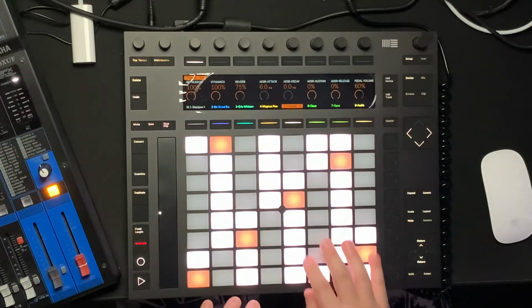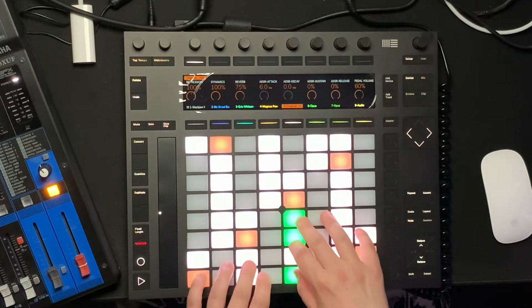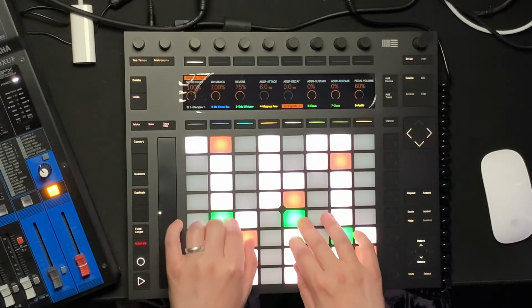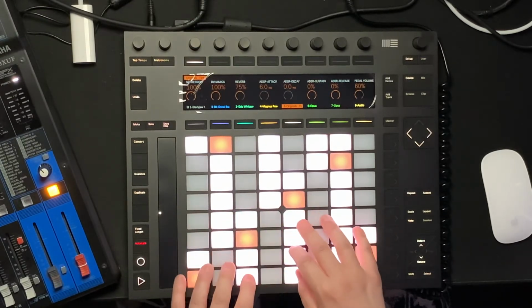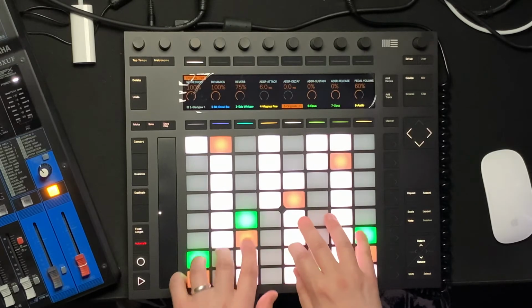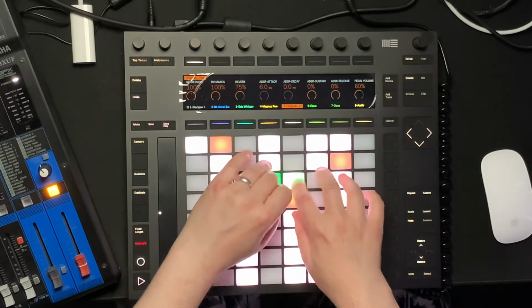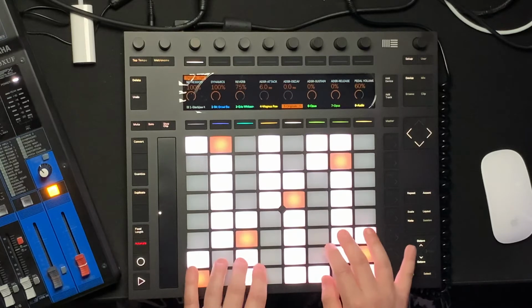The more you play it, the more you kind of get around it. Oh yeah, you can probably robotize. Okay.